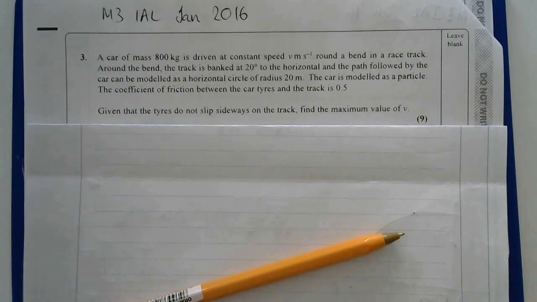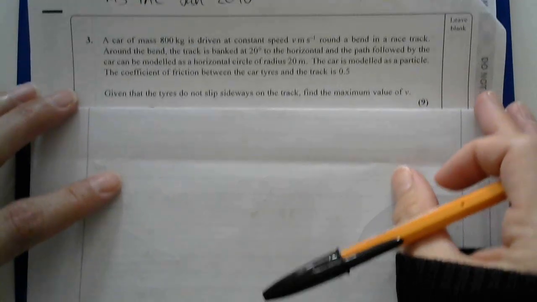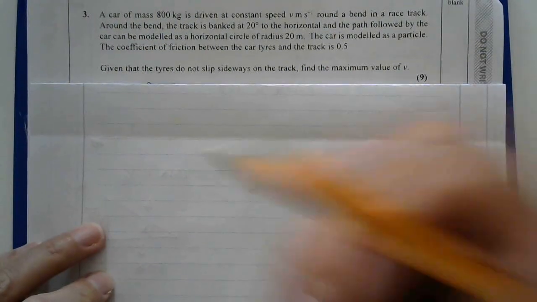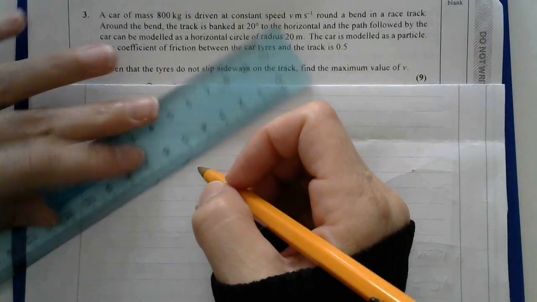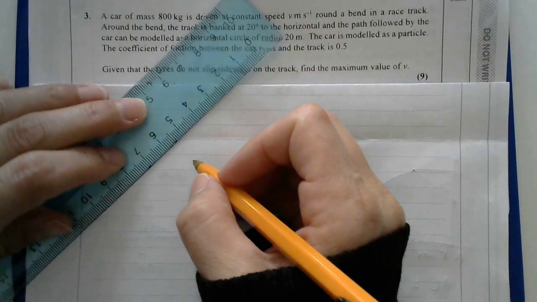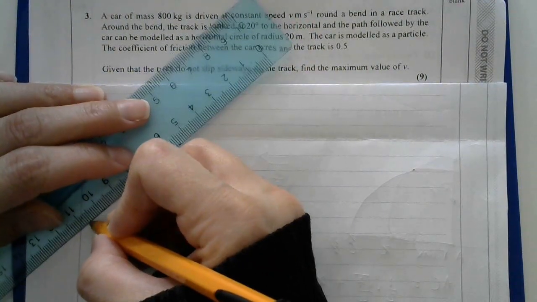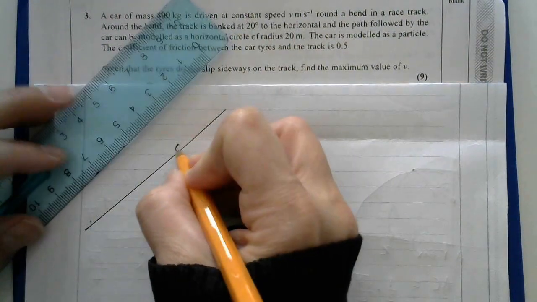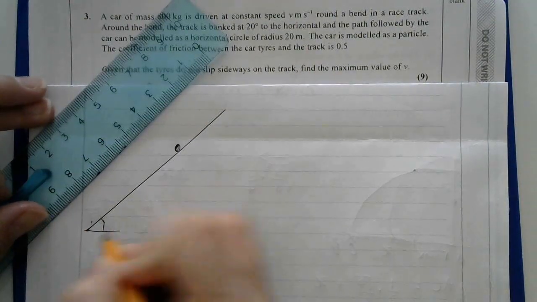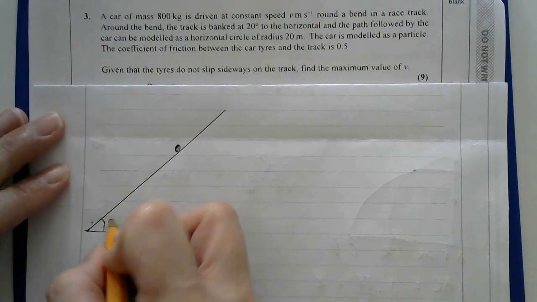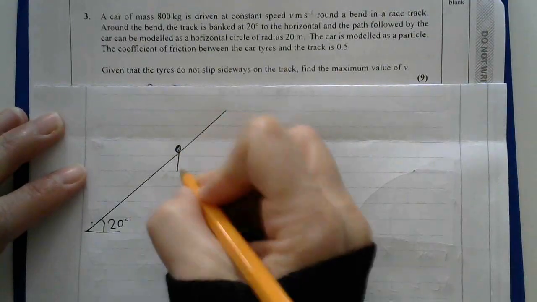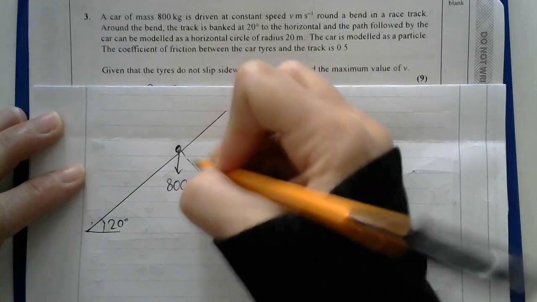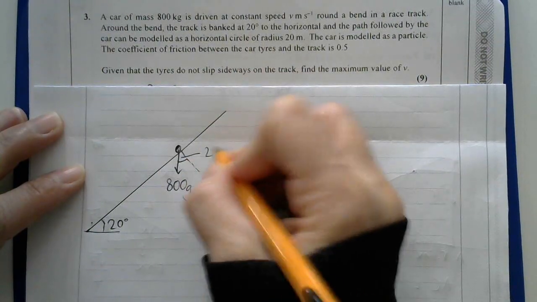This is worth 9 marks. So the very first thing, as always, I will do is draw a lovely big diagram. So I'll draw the track. I'm going to draw it at quite a big angle because it just means that it's a bit easier to see what's going on. So this angle is 20 degrees and the weight will be 800 G. I'll draw in this dot here, and this angle is also 20 degrees.